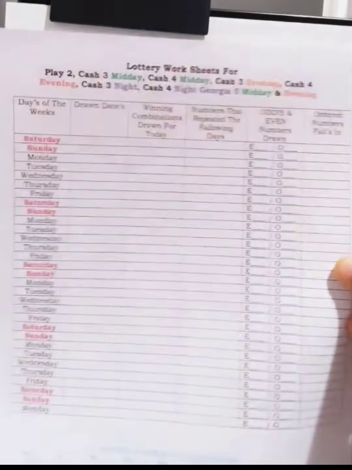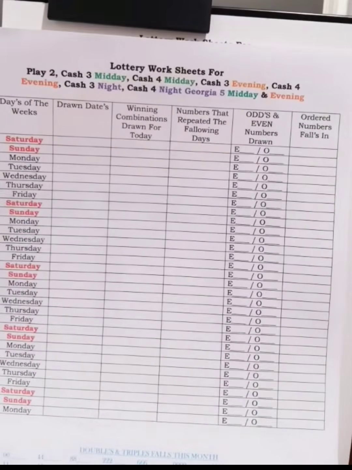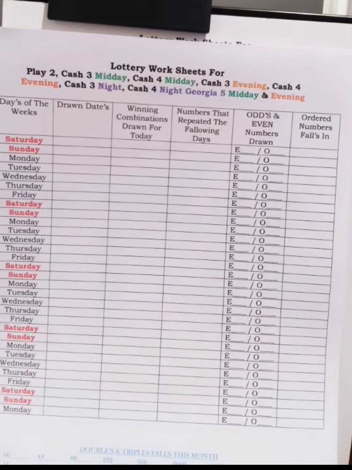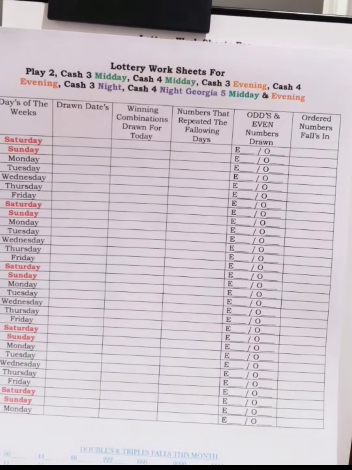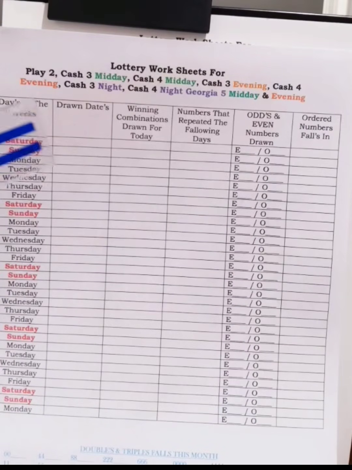But right here, this is where you keep track of your daily number. Every day the number comes out. Here, these are just example sheets that I have written out. In one column, I'll put the days of the week. These are not the correct days of the week. This is just an example of how I would do the days of the week.